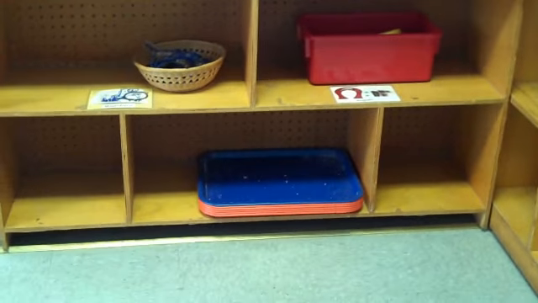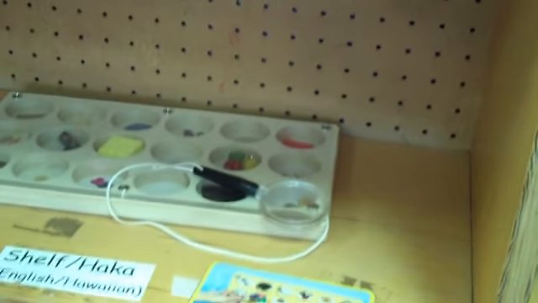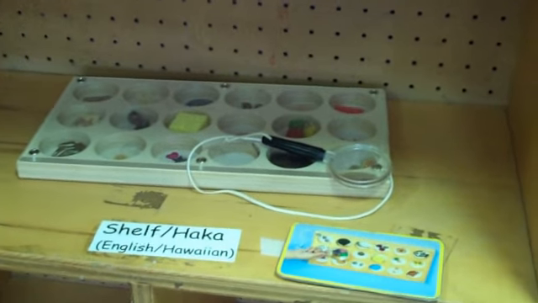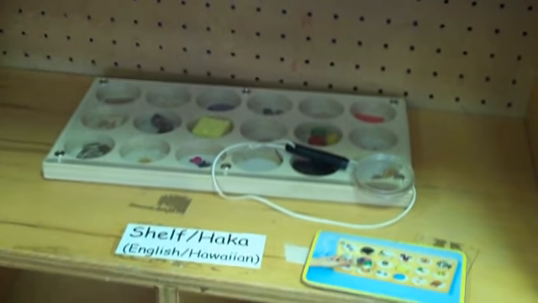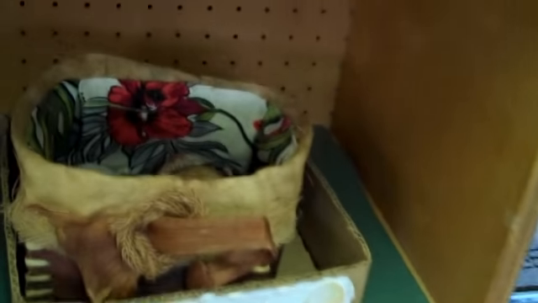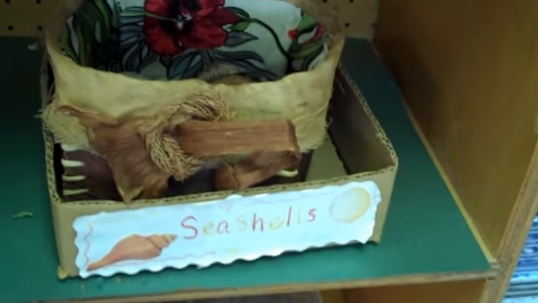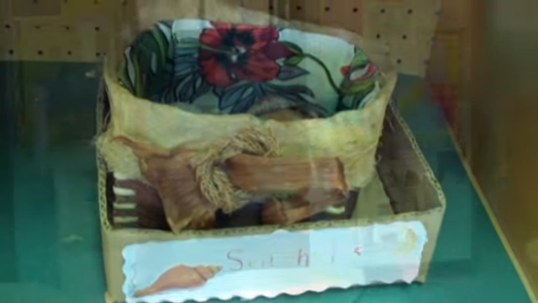If we come this way, we have some discovery areas. We have the Play-Doh. There are magnifying glasses on this shelf, and magnets, and exploring magnetism with these objects in a sealed board. And there's Play-Doh toys and Play-Doh, and here are seashells for children to explore and make patterns with and touch.